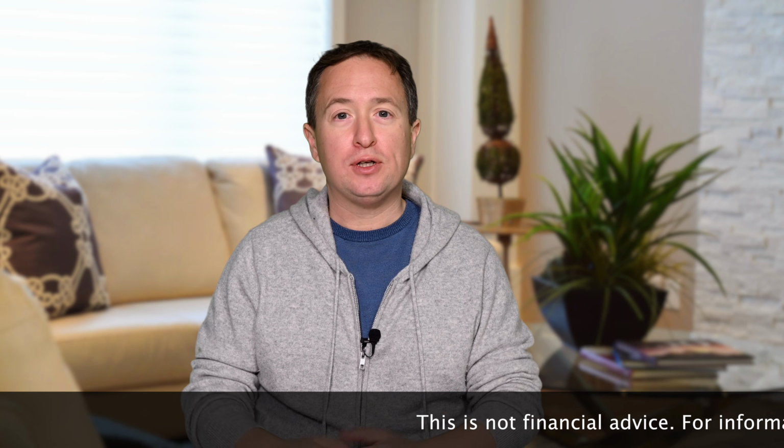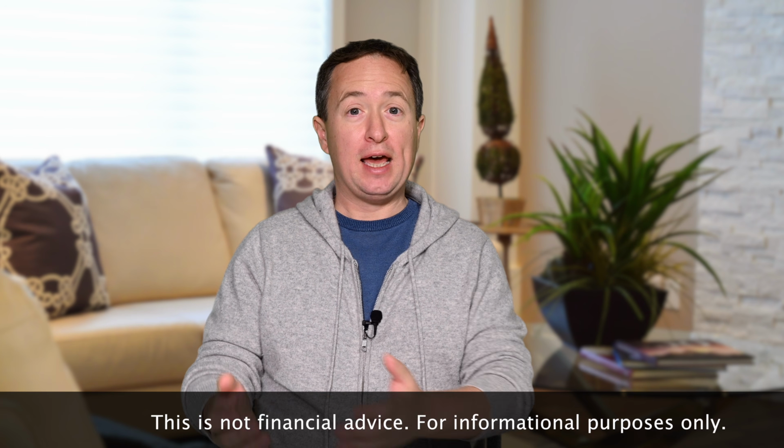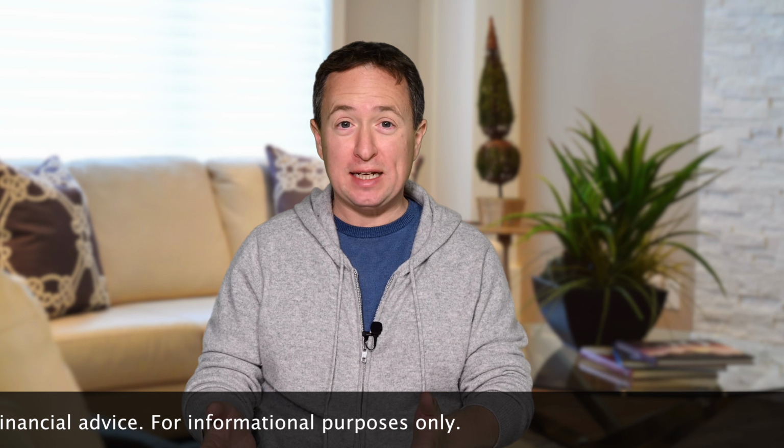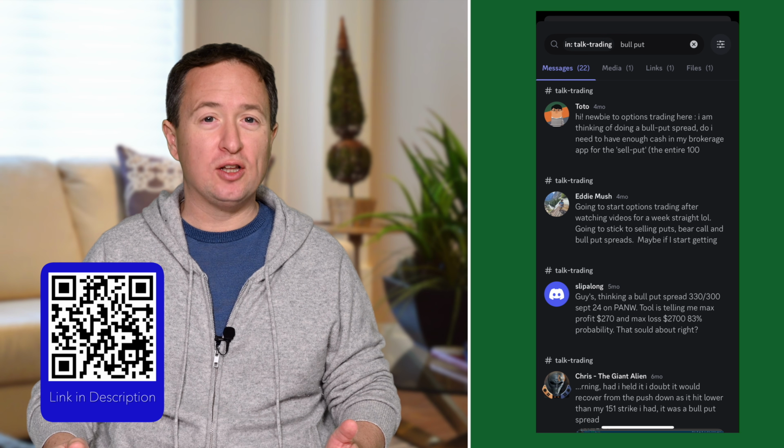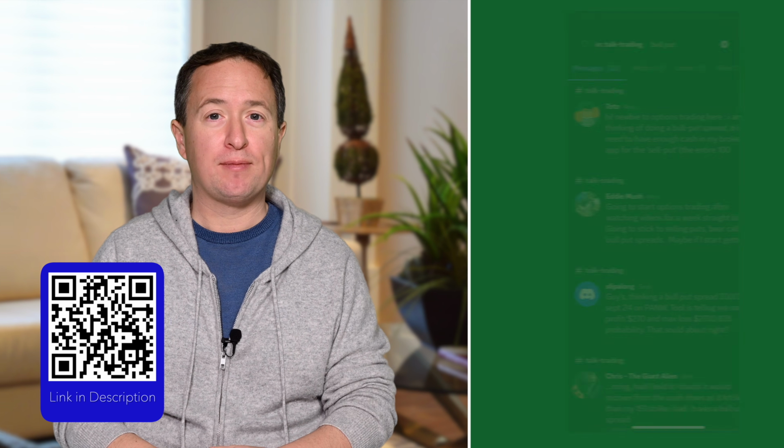Let's talk about bull-put spreads. And I'm actually surprised that not a lot of people know about the bull-put spread, since it's a topic we discuss quite a lot in my Discord channel. Okay, so let's start at the beginning.